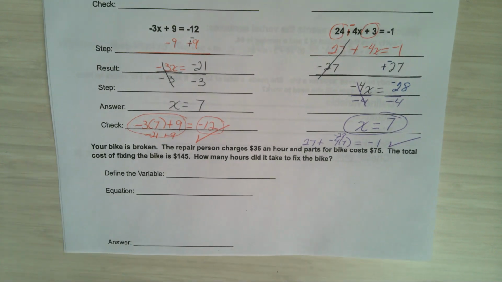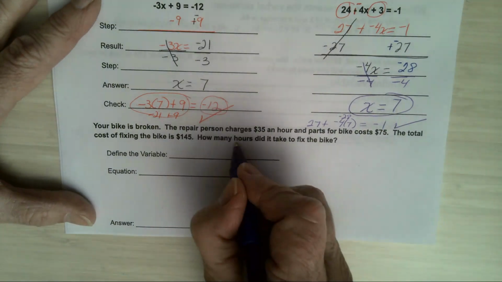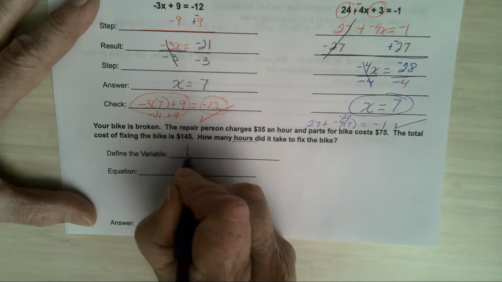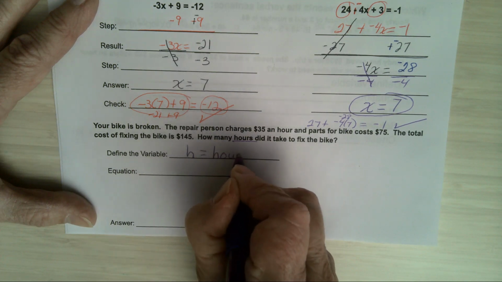In the next problem, your bike is broken. The repair person charges $35 an hour and parts for the bike cost $75. The total cost of fixing the bike is $145. How many hours did it take to fix the bike? Define the variable. What are we looking for? Hours. You do not have to use the variable h, but h will represent hours.